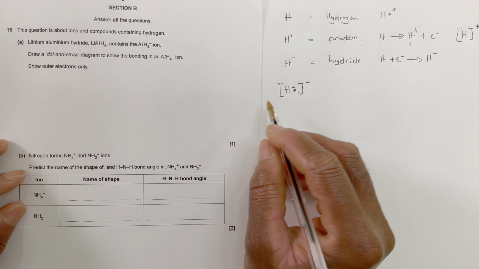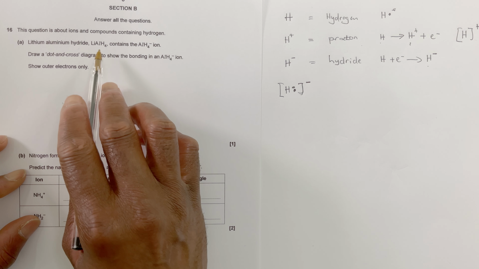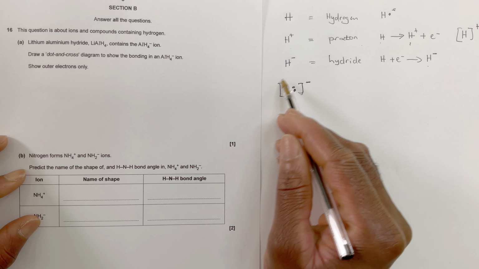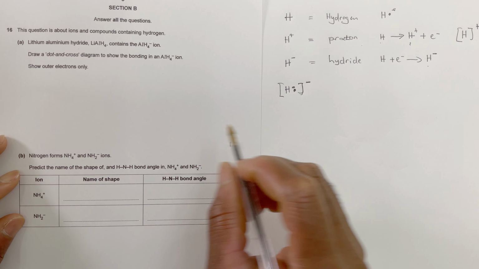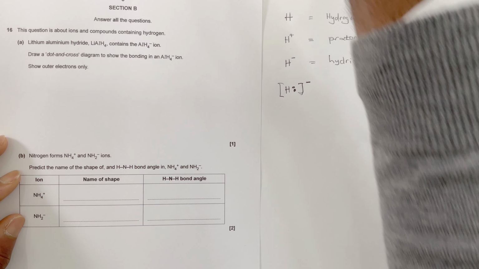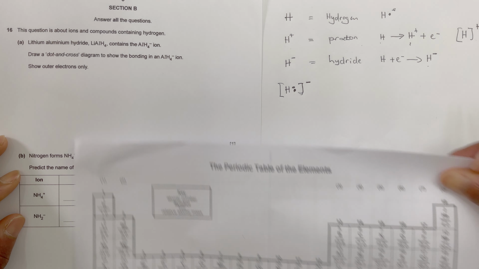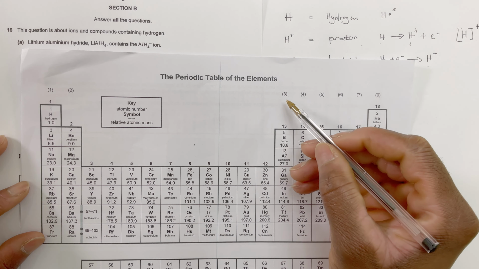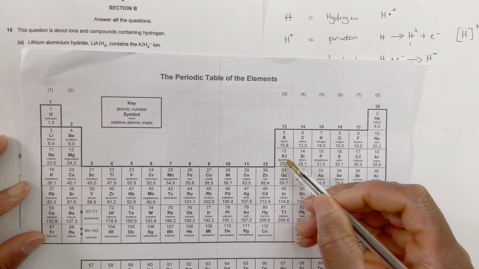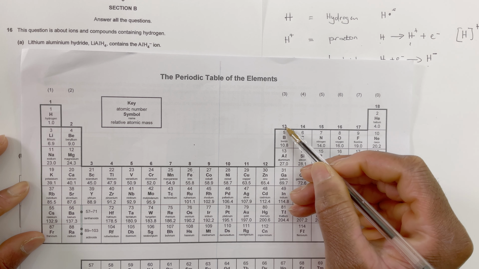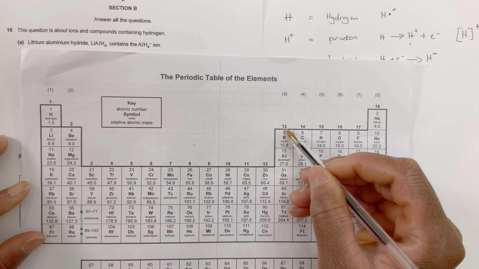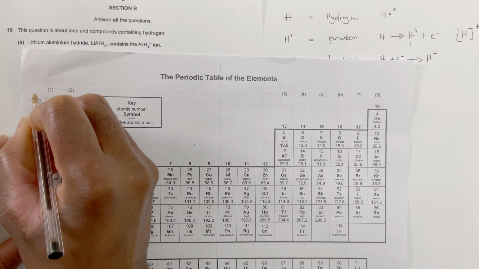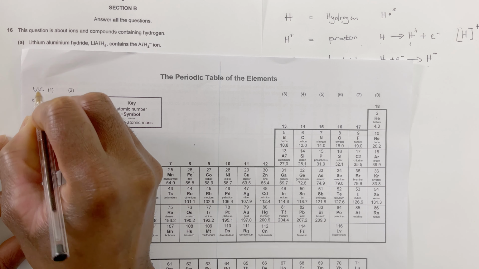So that means if we say aluminum hydride, we mean something like this coming into aluminium. Now, aluminium is in group 3 if you're in the UK, or group 13 from the US. So that's USA, and that's UK.